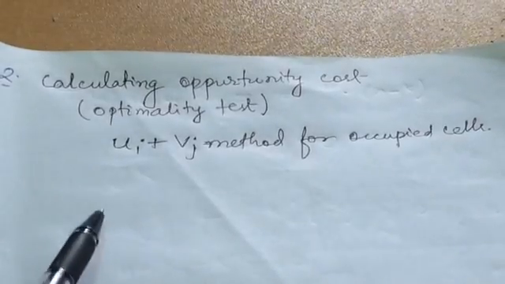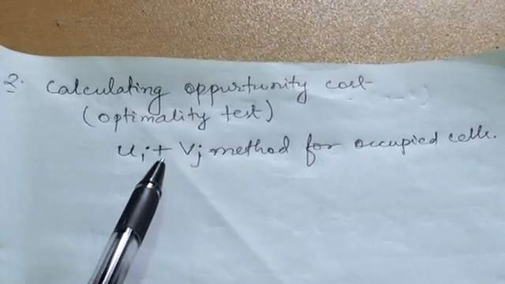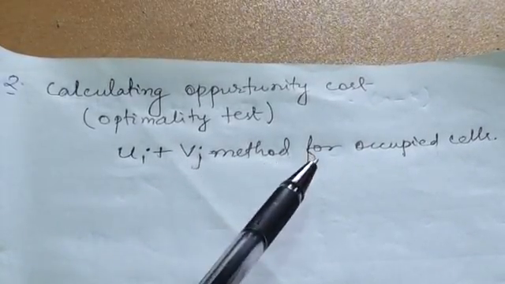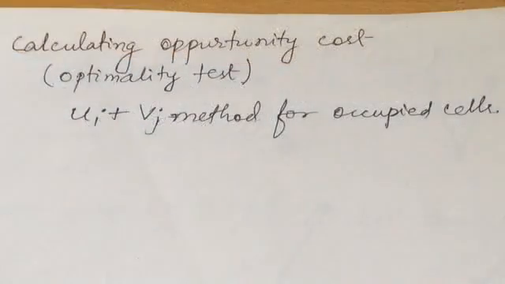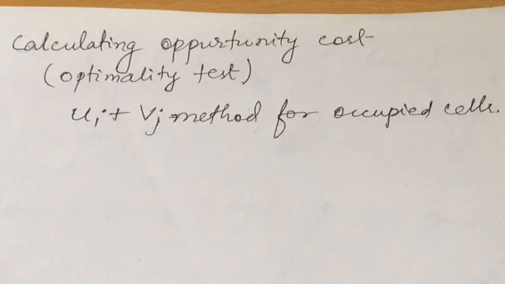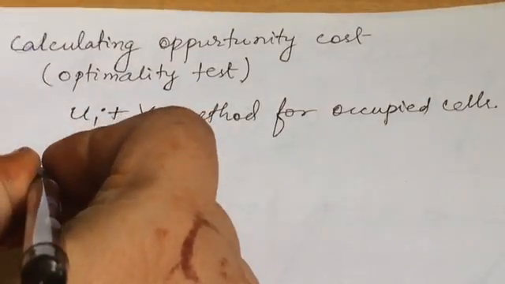The next step is calculating opportunity cost, which is known as the optimality test, and it is done using the UV method, the Ui plus Vj method, for occupied cells. First we will use it for occupied cells, then we will find opportunity cost for unoccupied cells. So let's start with the occupied cells. We will see which cells are occupied, and we will number Ui for rows and Vj for columns.